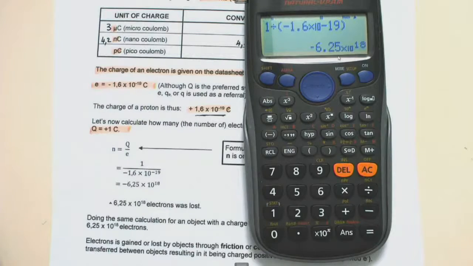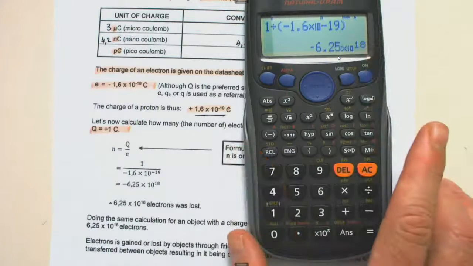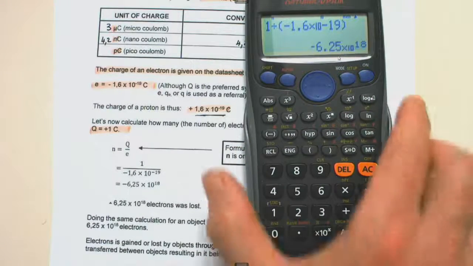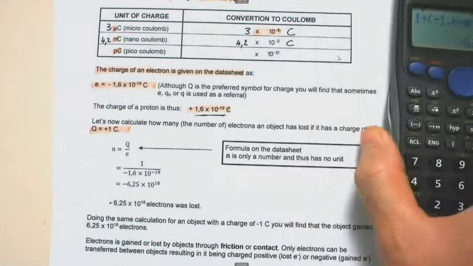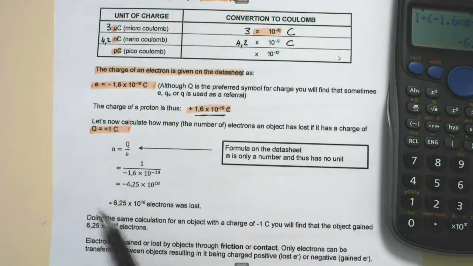Now, because this answer is negative, I always want to motivate you to make your assumption. So, my three dots, thus 6,25 times 10 to the power 18 electrons was lost by that object.